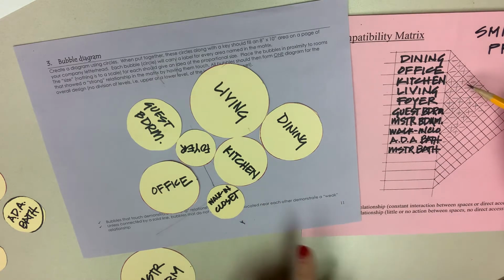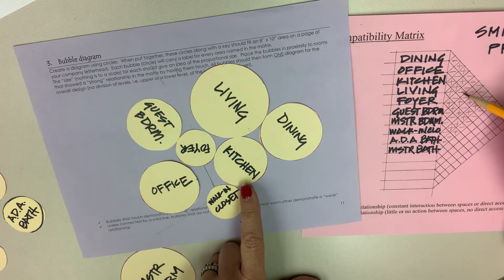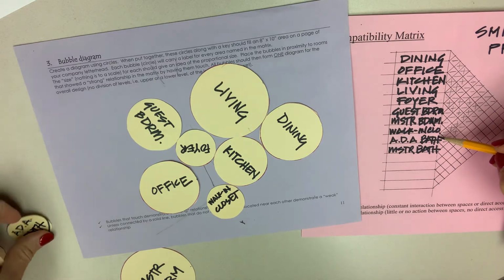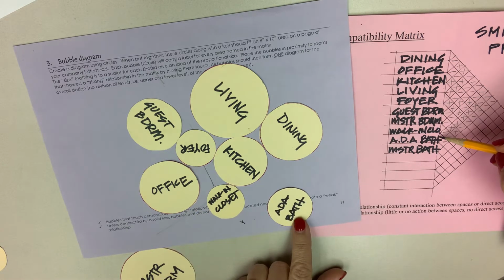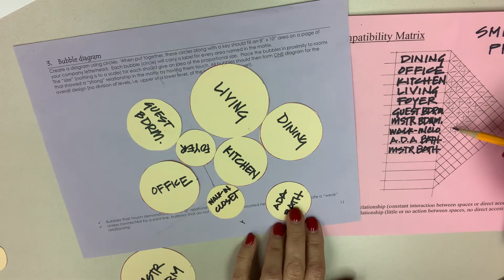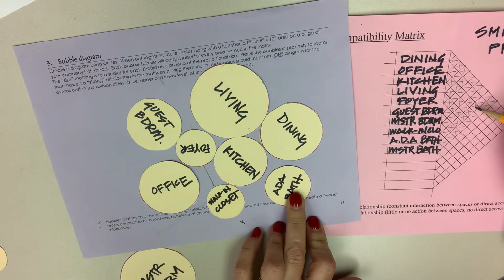Next, we would see that we have, let's go back to the kitchen. We have that with the walk-in, and then the kitchen is also going to be to that ADA bath. Let's take a look. Oh, we do have an ADA bath already. Okay. So the ADA bath we have as a strong relationship to the, well, master guest. Oh, okay.